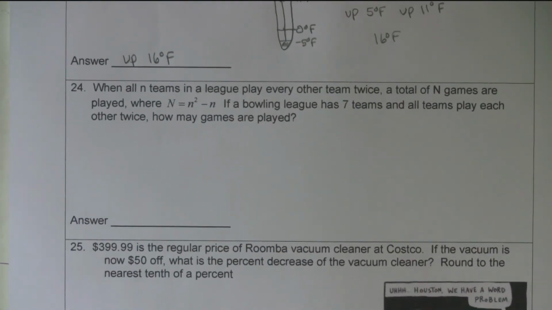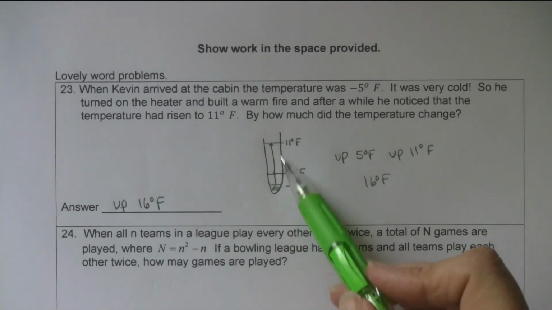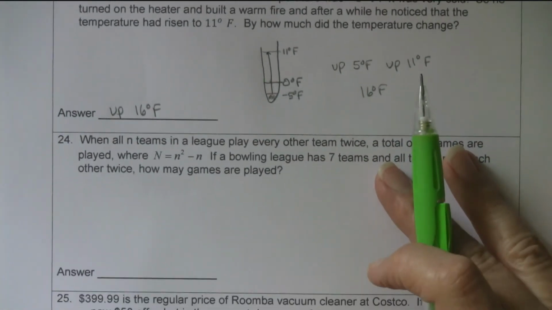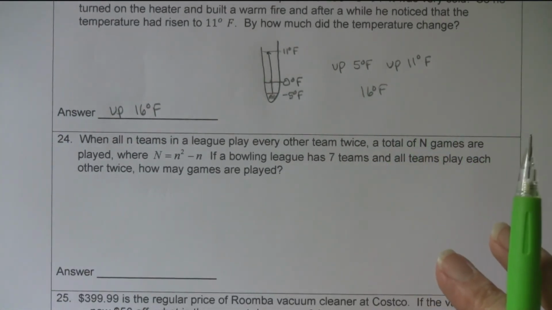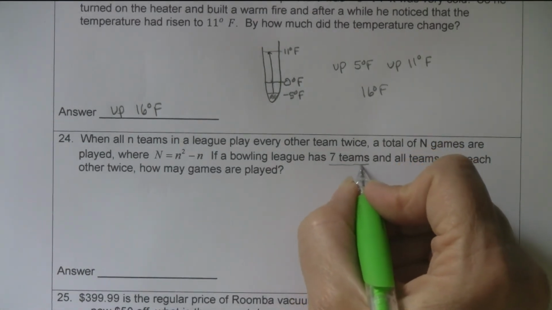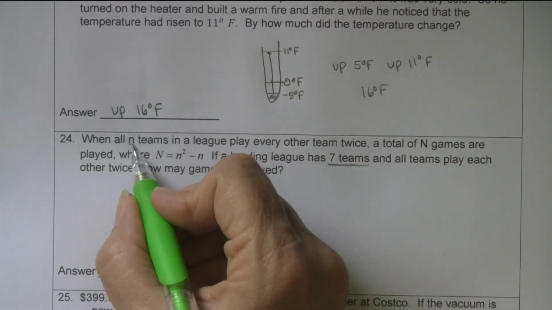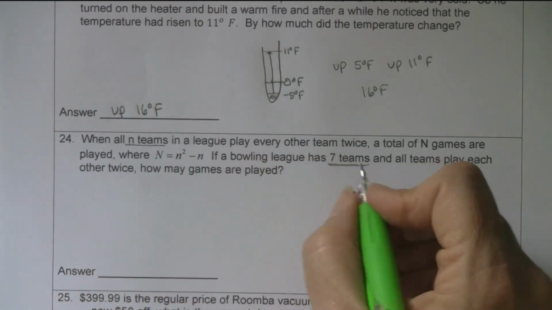And then we had one similar to this too, right, on a lab. And so not exactly the same numbers, but a similar idea, that it really helps to draw this lovely thermometer. And so when all n teams in a league play each other twice, a total of capital N games are played, where here's your formula. Capital N equals n squared minus n. If a bowling league has 7 teams, so when I read this, I think, is that capital N or lowercase n? So let's see. Lowercase n is what tells us what the teams are.